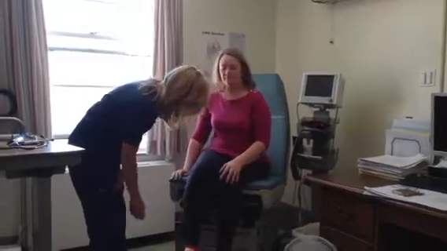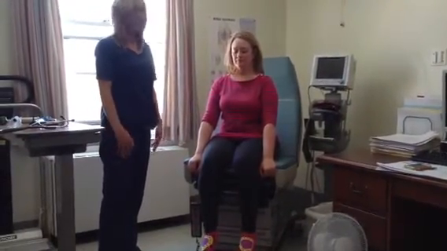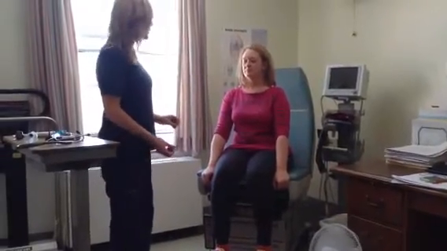And I'm going to ask her if she can kick her leg up and do the left leg the same. She appears to have good range of motion and strength to her lower extremities. Now we're going to check the upper extremities for range of motion.